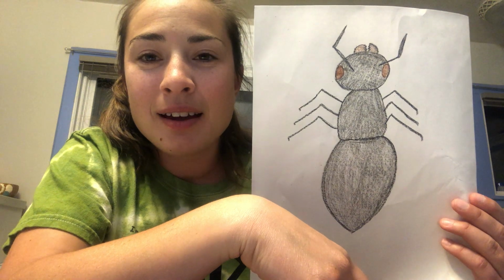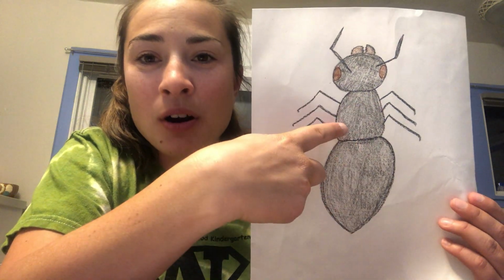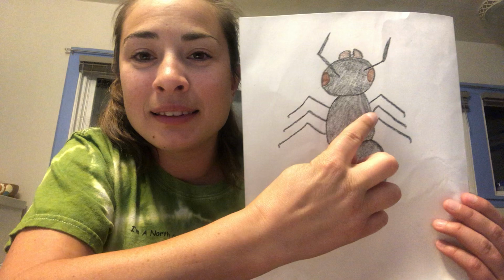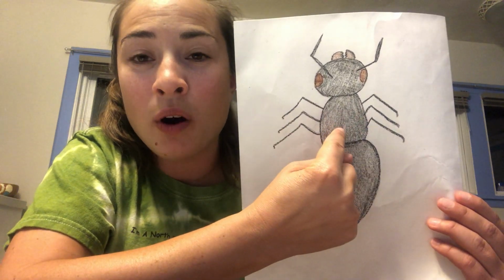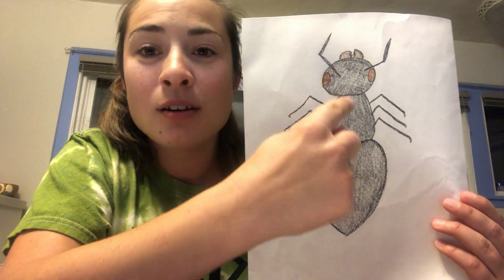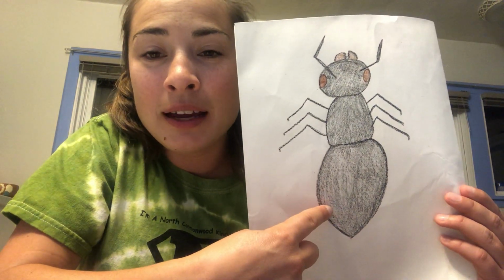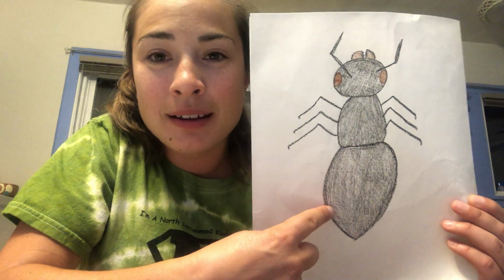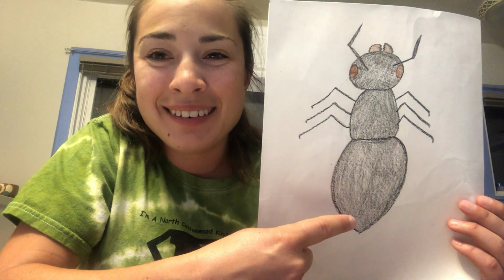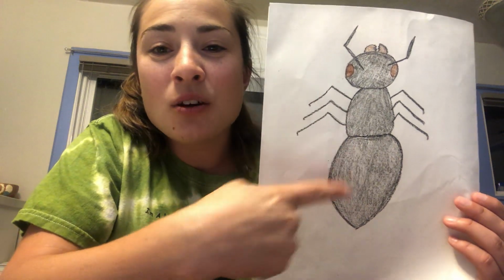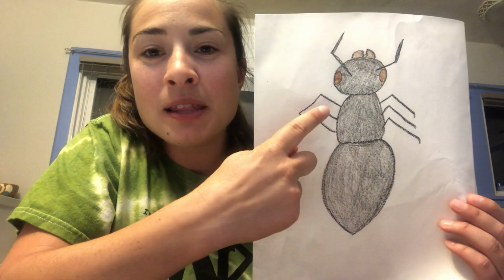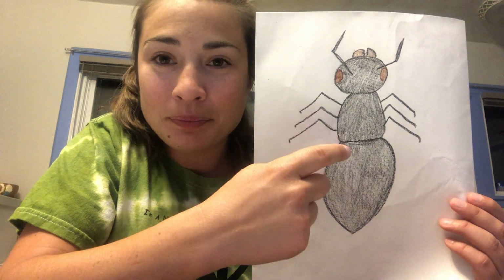Thorax. So that part, that is the part where its legs actually come out of. So the ant's legs come out of the thorax. So its head, thorax, and the biggest part on the end here is the abdomen. Go ahead and say abdomen. So the legs don't come out of the abdomen, they come out of the thorax.